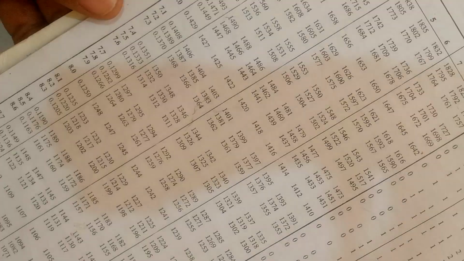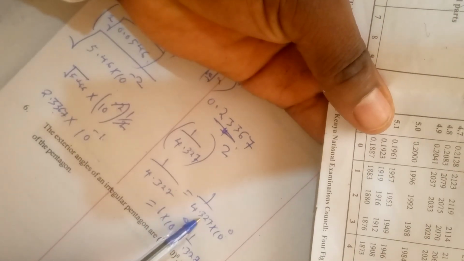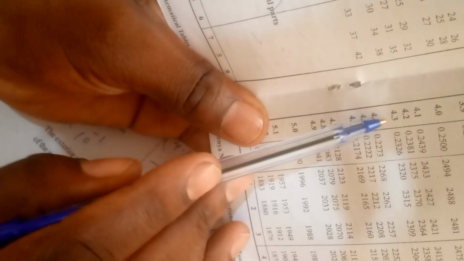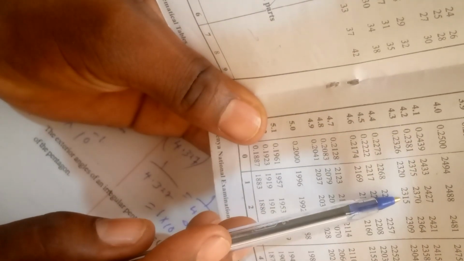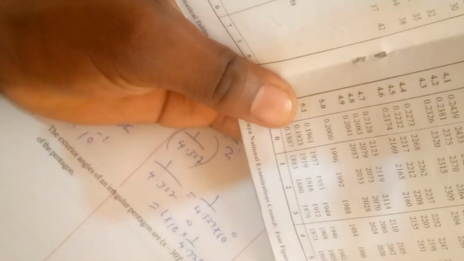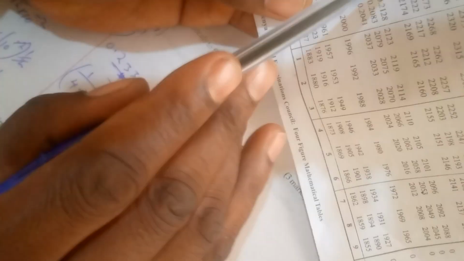Reading from your mathematical table, the reciprocal of 4.32 is 0.2315.